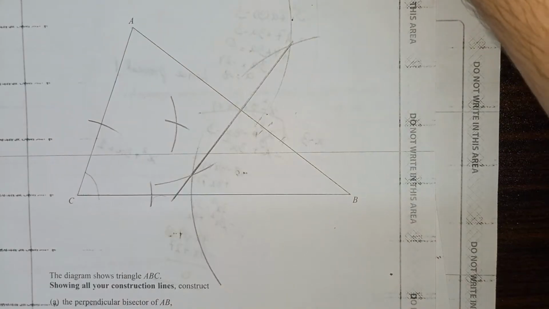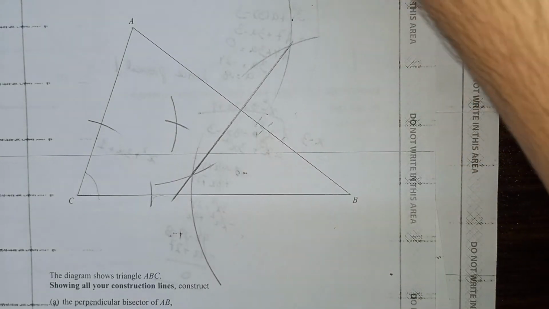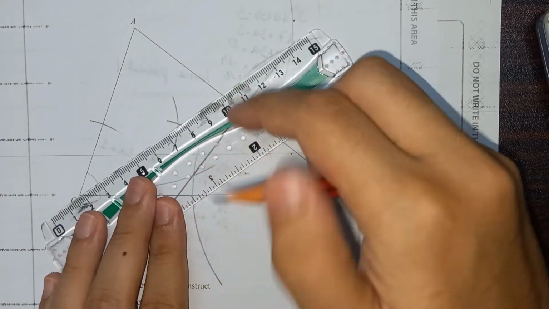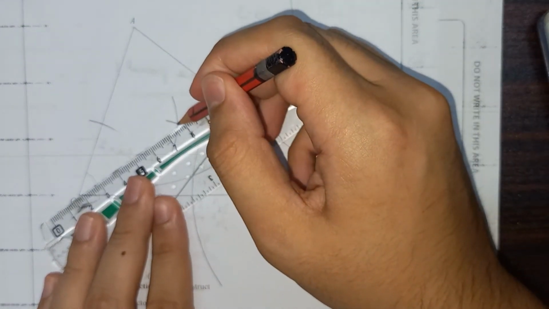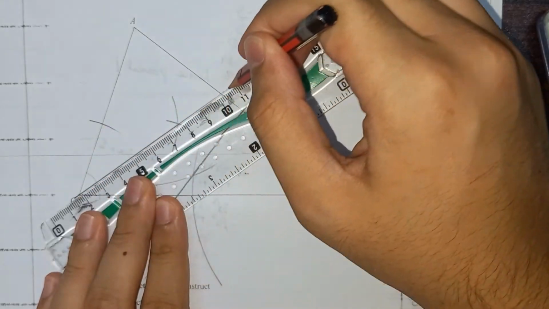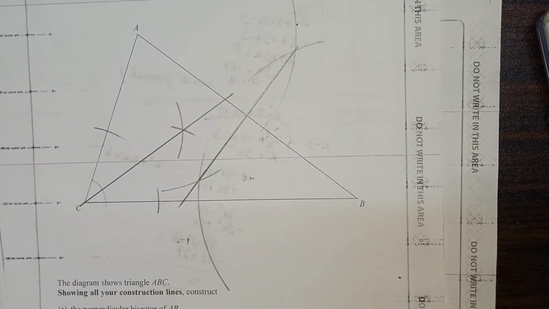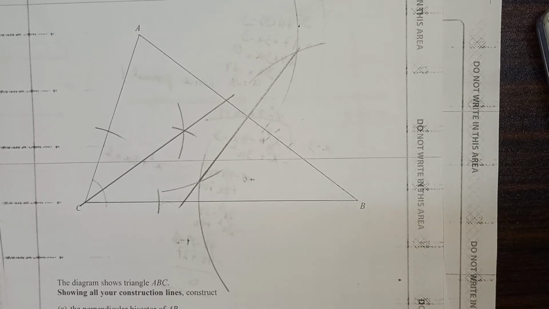Simple. Now using our pencil and ruler, we'll join this, extend it till the end, and here we have our angle bisector from ACB.